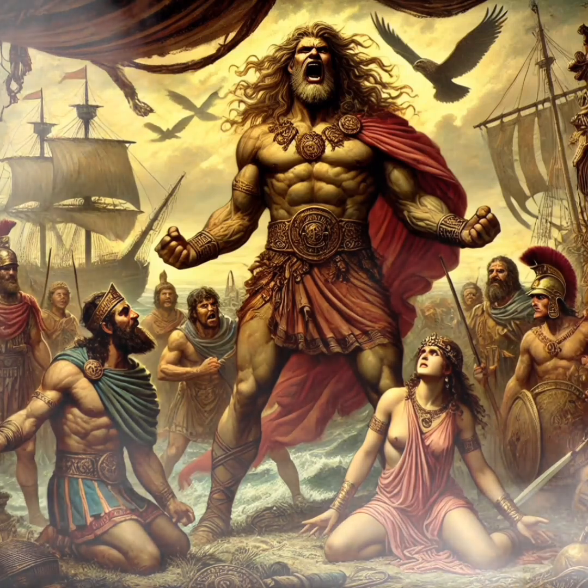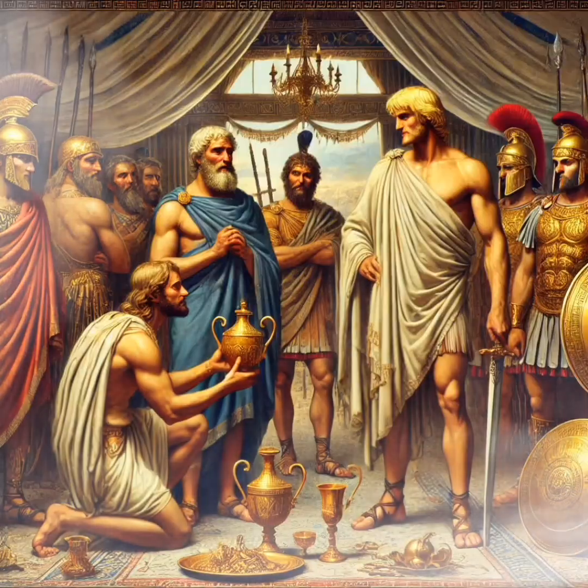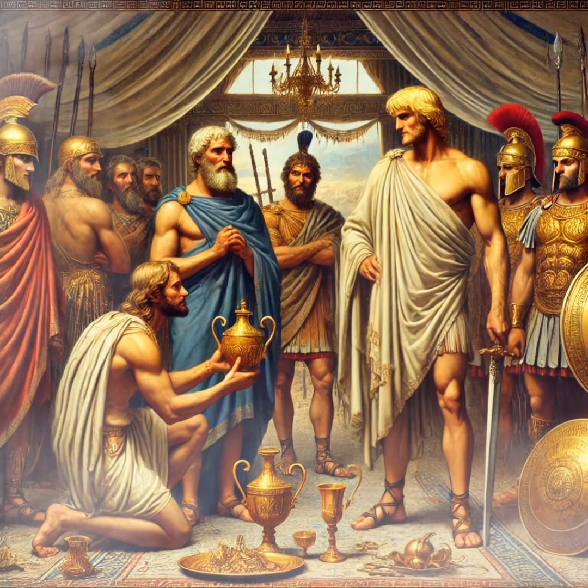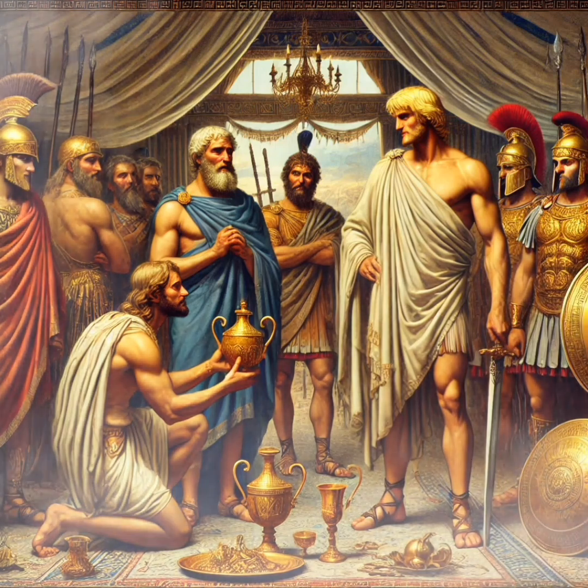5. Achilles' return and Hector's death. Grief-stricken and enraged, Achilles returns to the battlefield. He kills Hector in a climactic duel and desecrates his body. 6. Priam's ransom. The Trojan king Priam bravely enters the Greek camp to ransom Hector's body. Moved by Priam's plea, Achilles relents and returns the corpse.